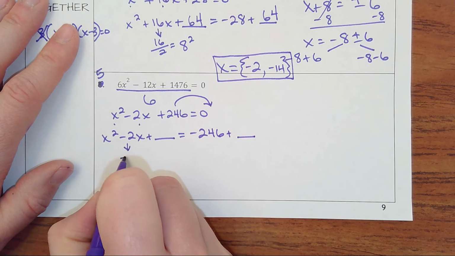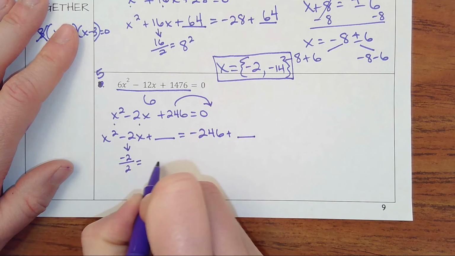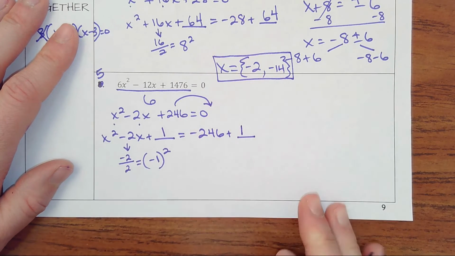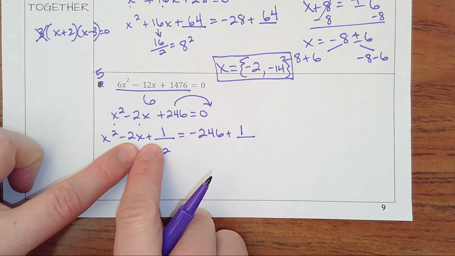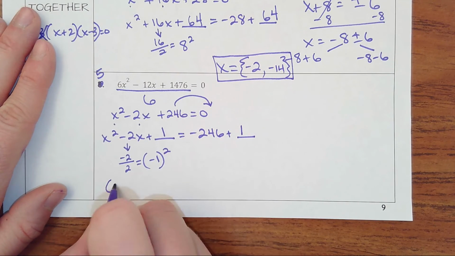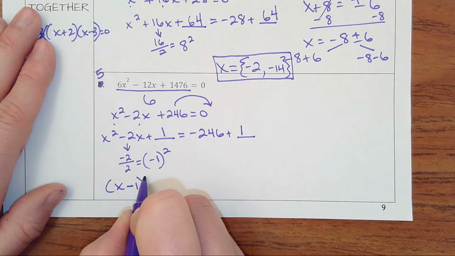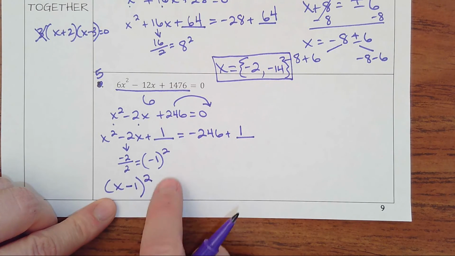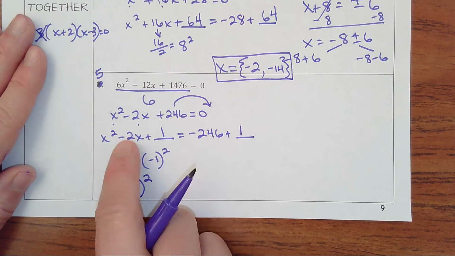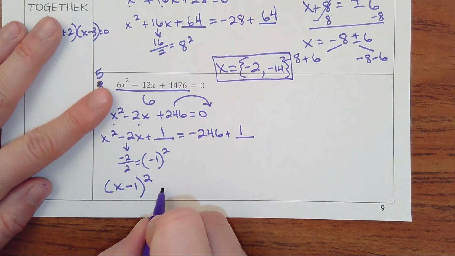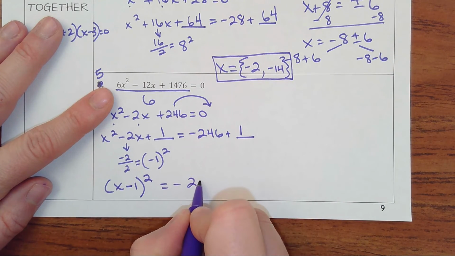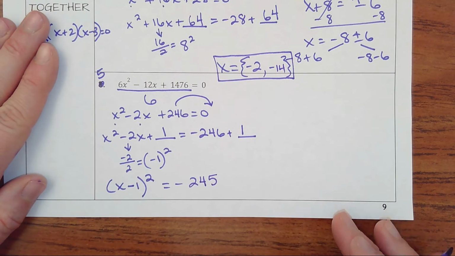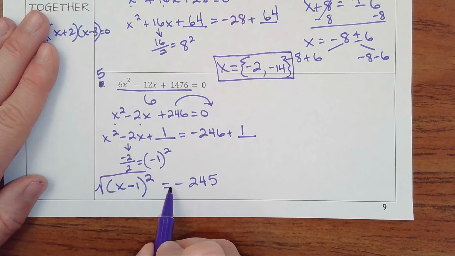Take your b, divide by 2. That's negative 1. Squaring that, negative 1 times negative 1 means you get positive 1. So now I'm trying to factor this trinomial, which would be an x minus 1 squared. Because that would multiply the negative 1 times negative 1 to make positive 1, and you get a negative 1x minus 1x to make negative 2x. And this would be negative 245.